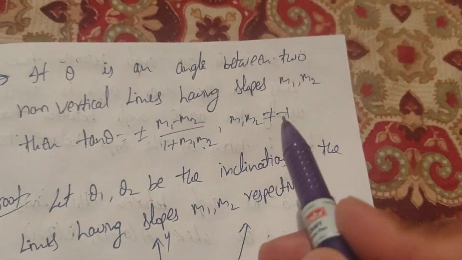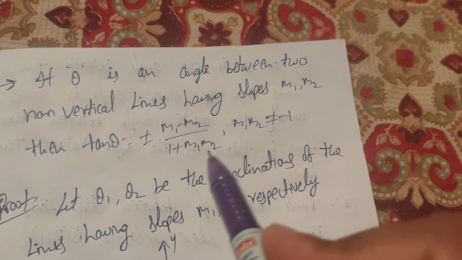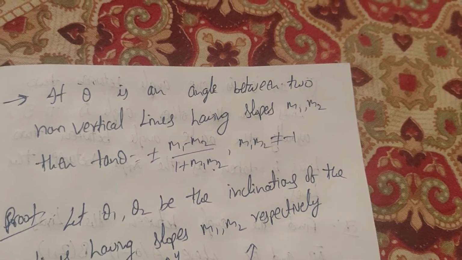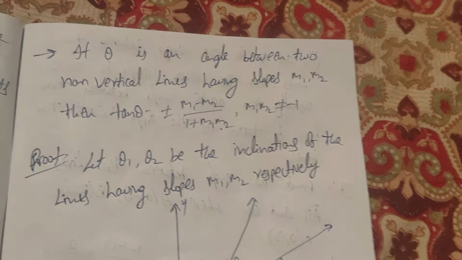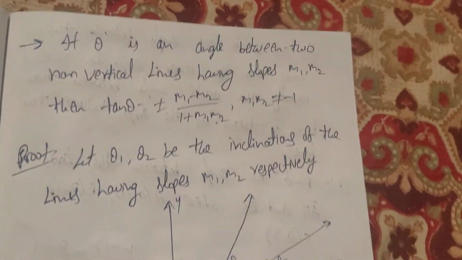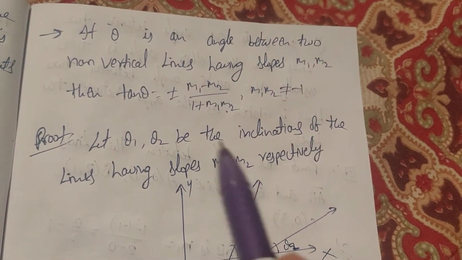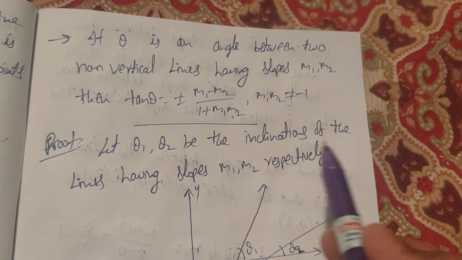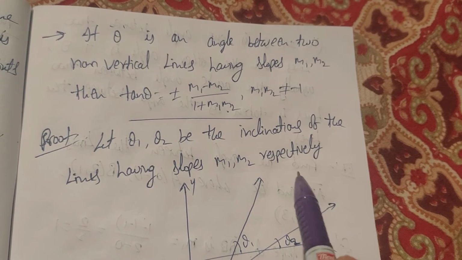Product equal to minus 1 means perpendicular lines, so the lines should be non-perpendicular. Then only the formula for the angle between those two lines is plus or minus (m1 minus m2) by (1 plus m1 m2), where m1 and m2 are the slopes of the given lines. Now, a very important formula: let theta 1 and theta 2 be the inclinations of the lines having slopes m1 and m2 respectively.